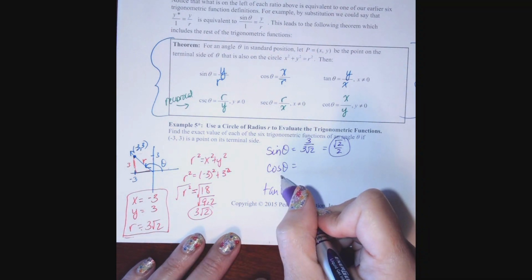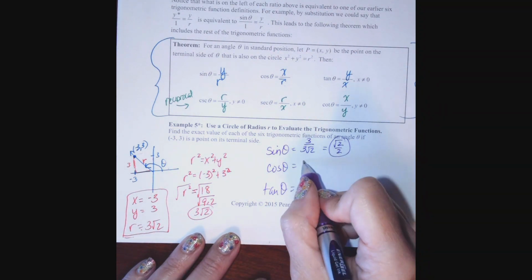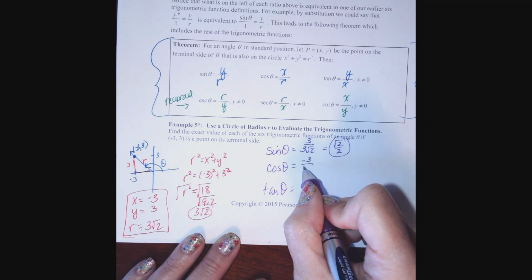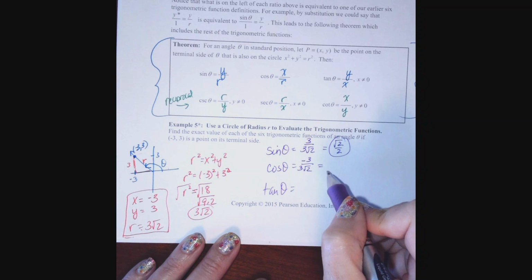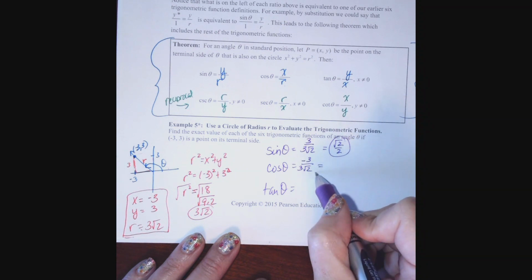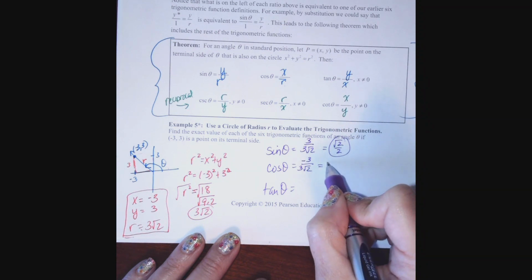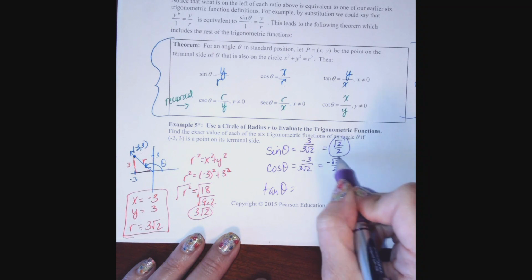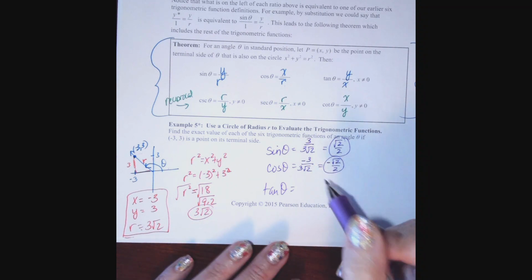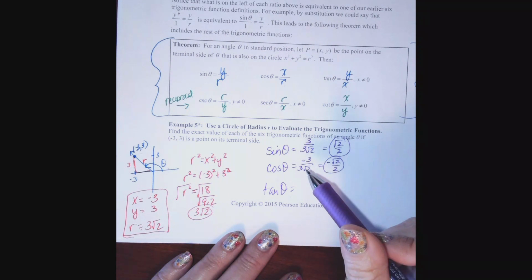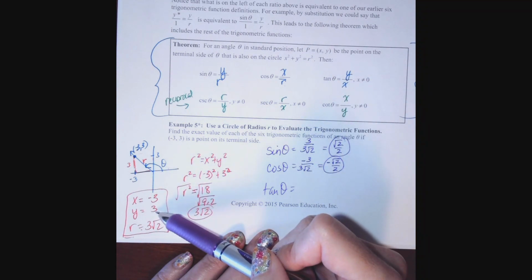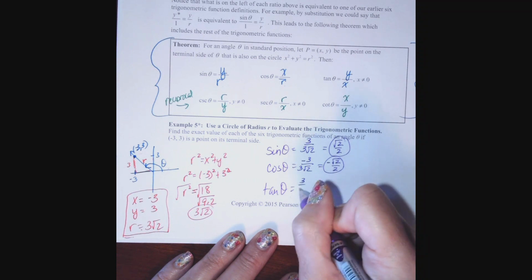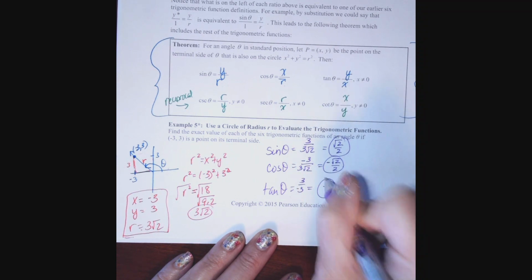Cosine theta is x over r, so that is a -3 over 3 square root 2. When I rationalize that, multiplying by square root 2 over square root 2, I get a negative square root 2 over 2. Tangent theta is y over x. So I have 3 over negative 3, which is a negative 1.